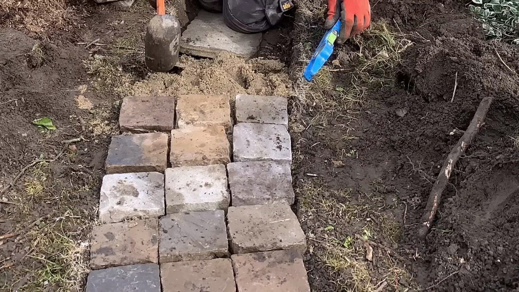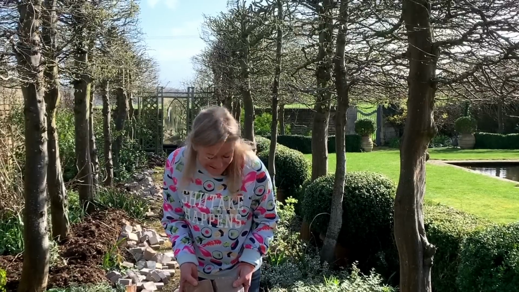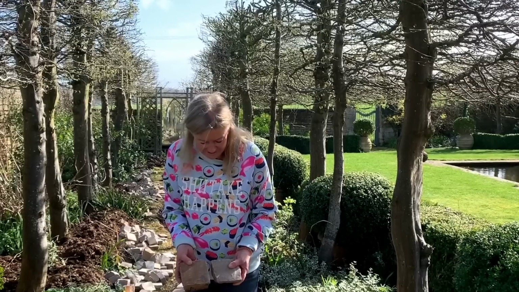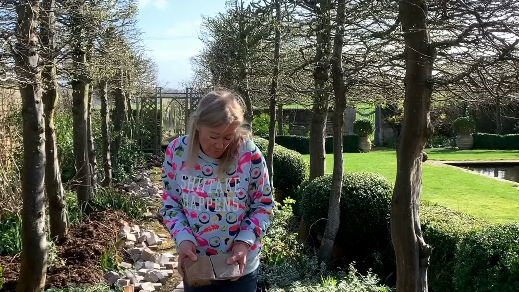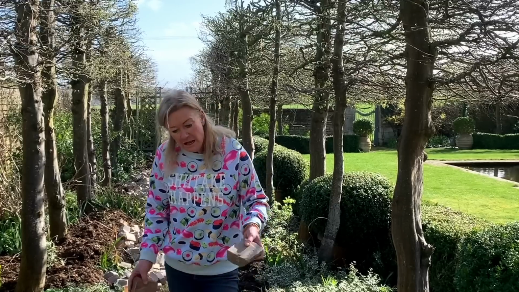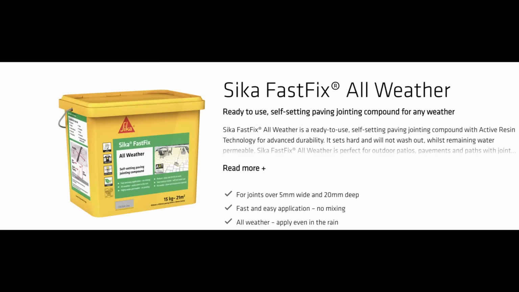and we've got quite a tight 10 mil joint. Because they're tumbled, you don't get a clean edge, so you will have a wider joint than if you had a sawn set, which has a very sharp edge, and then you might just butt them together and brush some sand in. But when he's finished, we will brush in a jointing material, and we'll just brush it in and then maybe lightly wet it and it will go off.